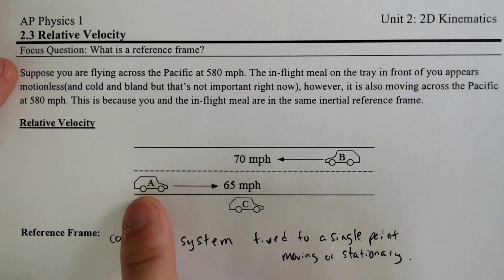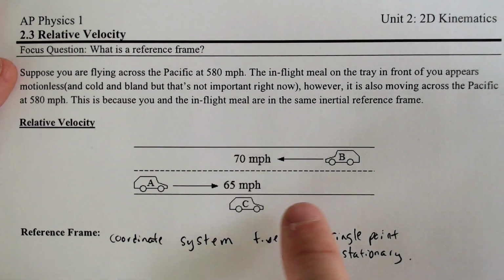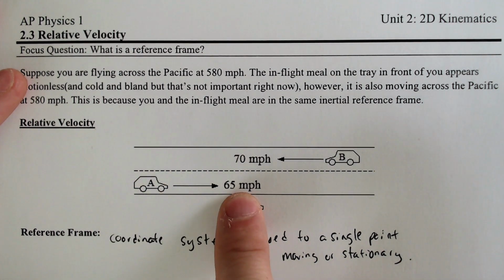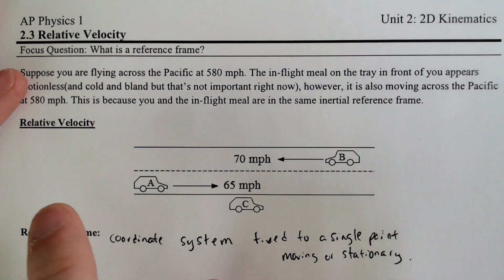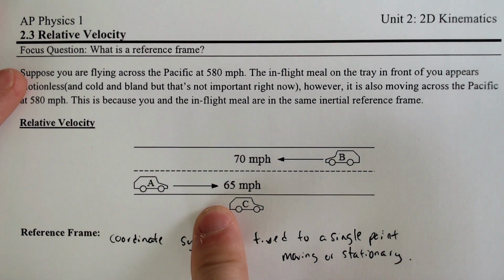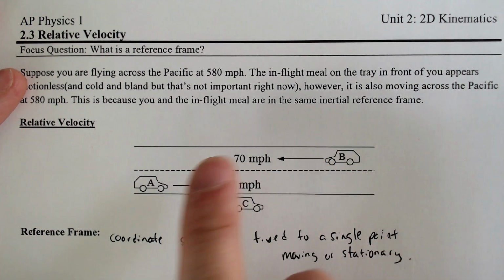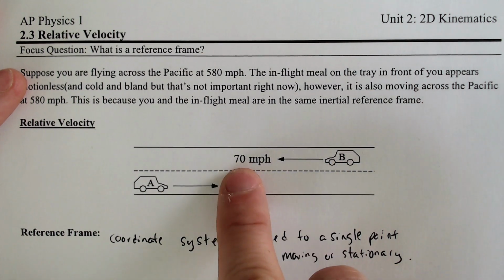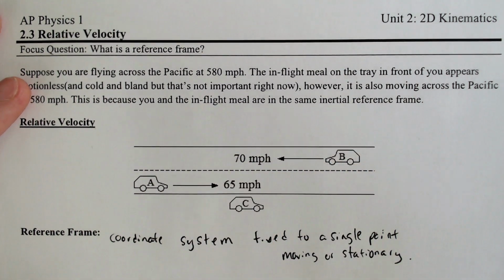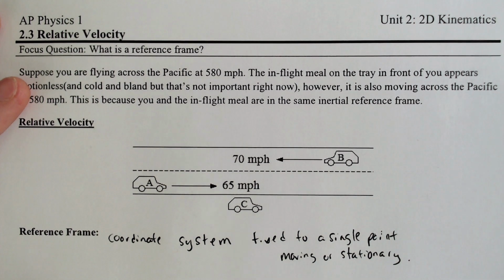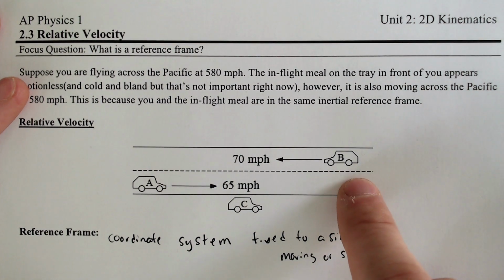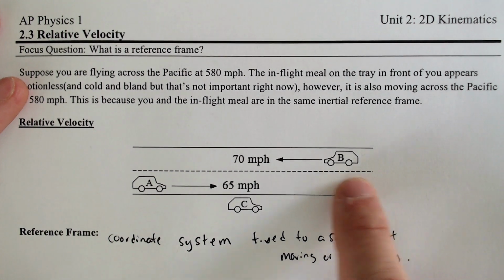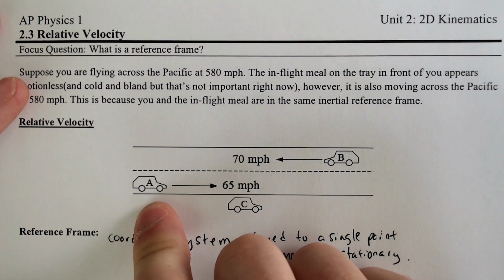So relative velocity, we got some cars here. From car A's perspective, they are going 65 miles per hour to the right. And when they look at car B, because car A is going 65 miles to the right and car B is going 70 miles to the left, it would appear that car B is approaching them at 135 miles per hour, which is way faster than what they are going, because from their perspective, they're not moving.